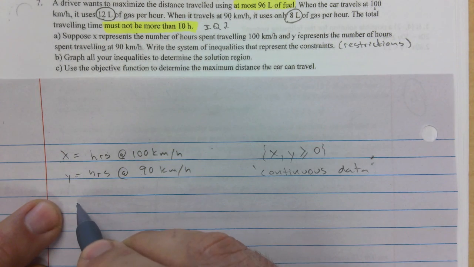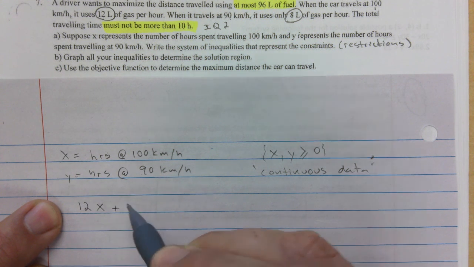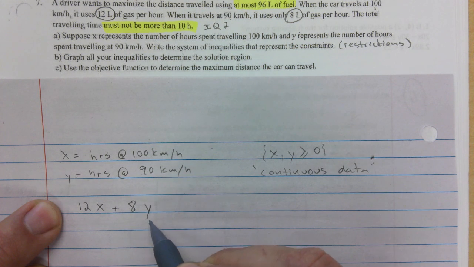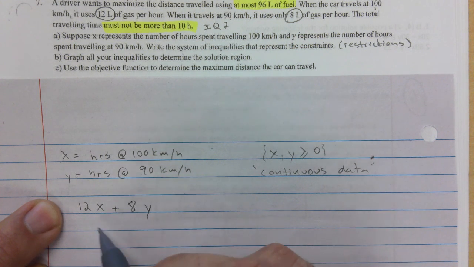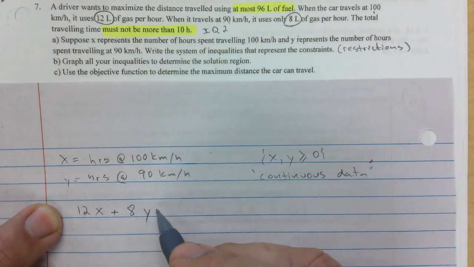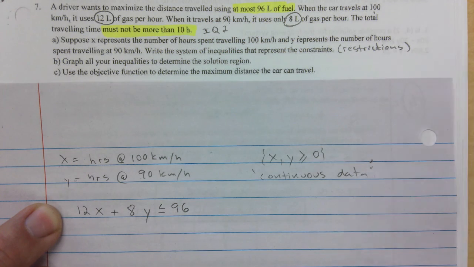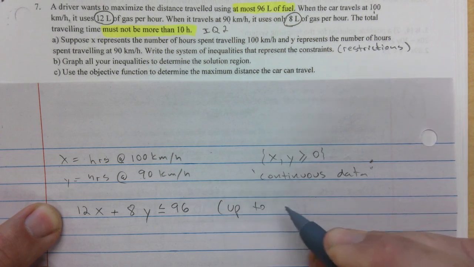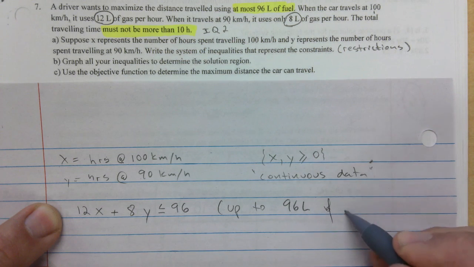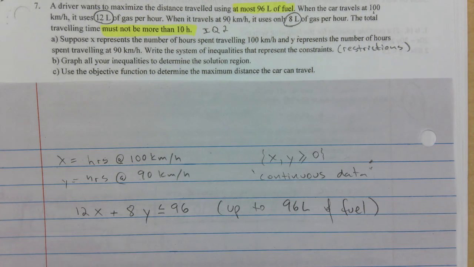So that means that 12 liters times the hours spent driving 100 clicks an hour and 8 liters times the time spent at 90 clicks an hour, that combination cannot be greater than, what does it say here, 96 liters, right? Because that's the capacity you have, right? And it's all in liters, so we're good up to 96 liters of fuel. So it doesn't matter, you can drive at different speeds for different lengths of time.